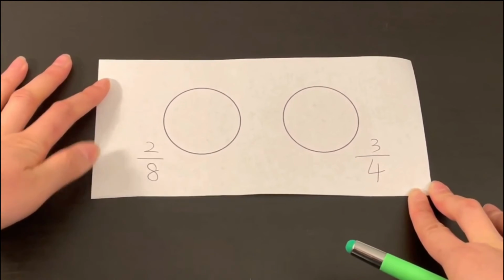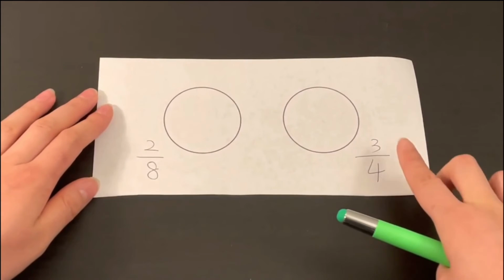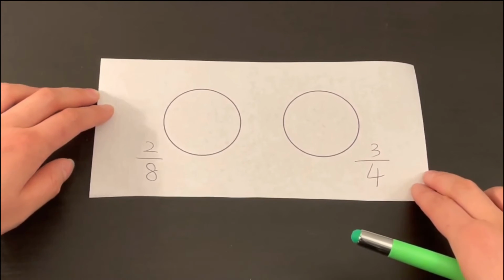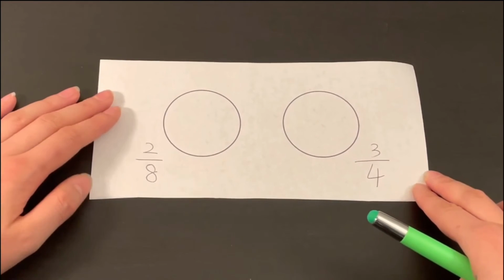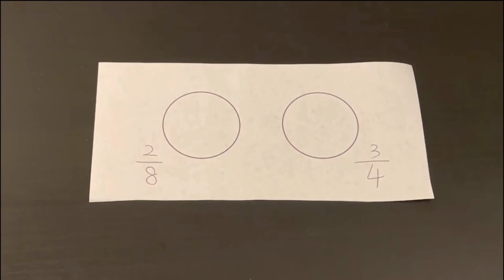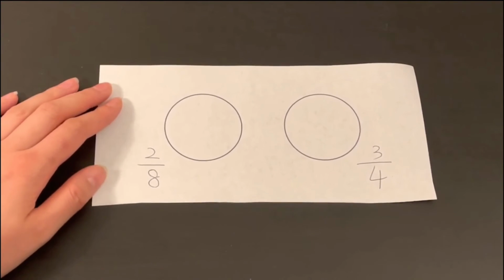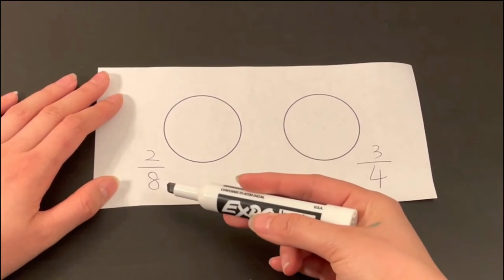Let's try another one. Let's compare 2/8 and 3/4. First, let's use a graph to represent these two fractions. How about we use a pizza again to represent one whole? Because we all love pizza, right? So the first one, let's divide our pizza into how many equal parts?